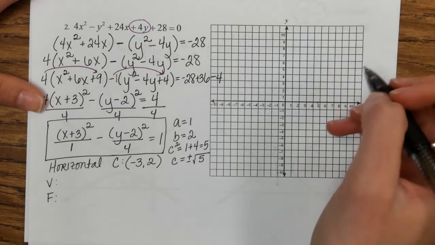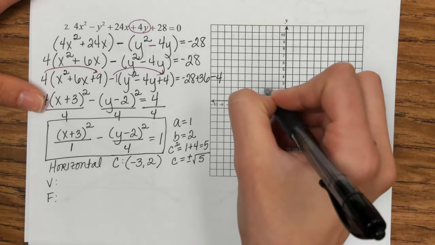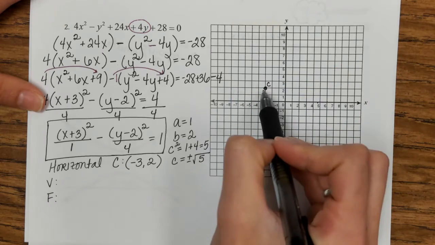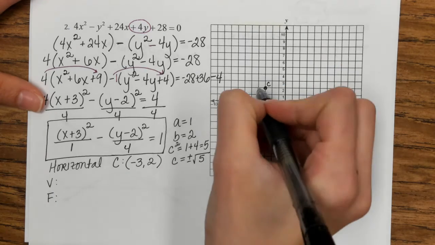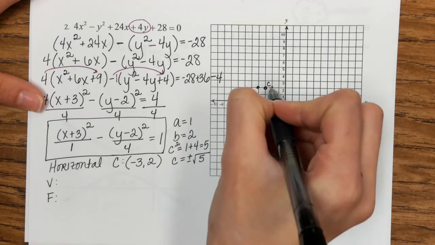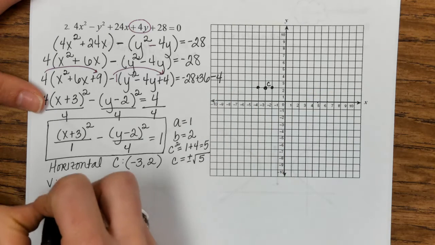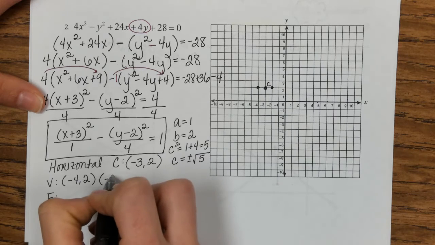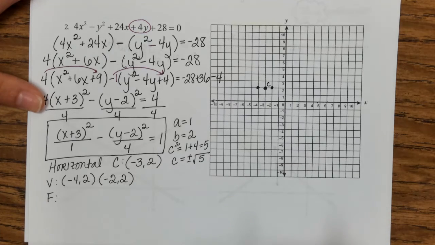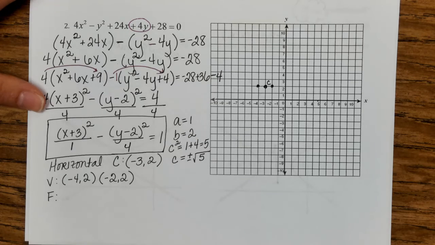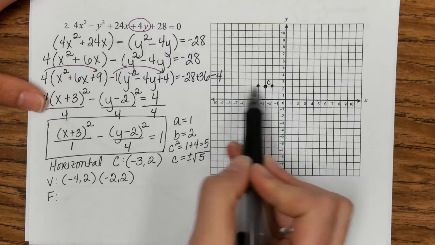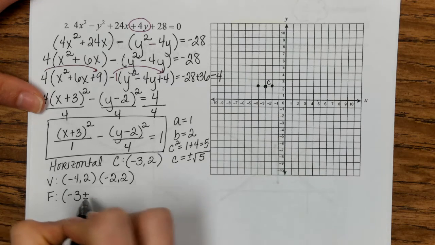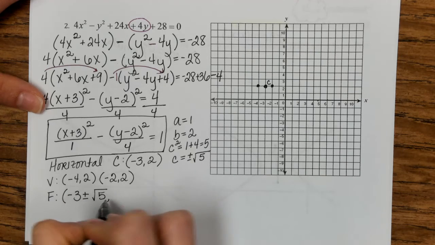So I'm going to plot my center at negative 3, 2. It's horizontal, so I'm going to move left 1 and right 1. So that's going to put me at negative 4, 2 and negative 2, 2. Now my foci, also horizontal, it's happening to my x, so I'm going to use negative 3 plus or minus square root of 5, comma 2.